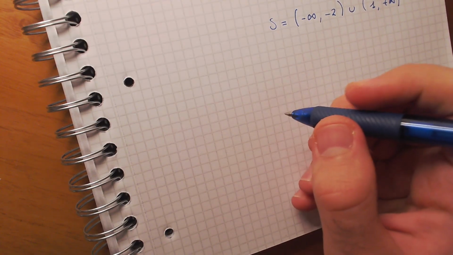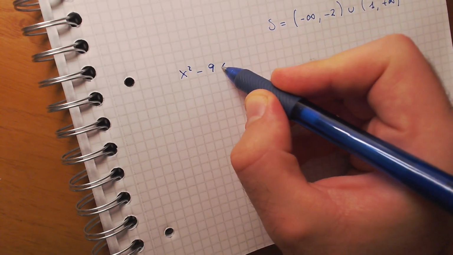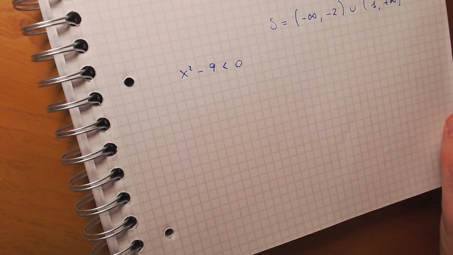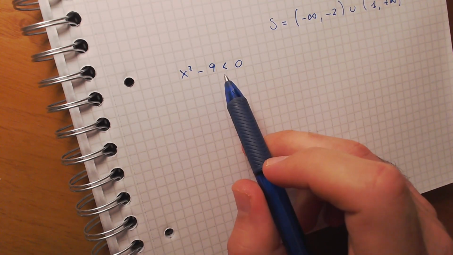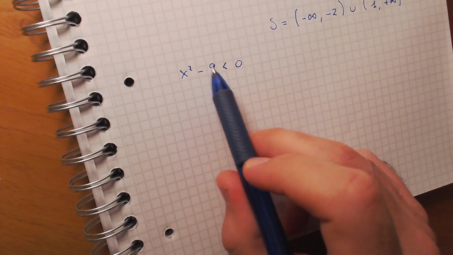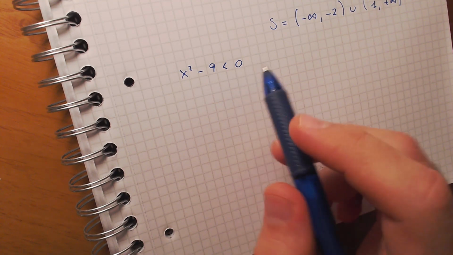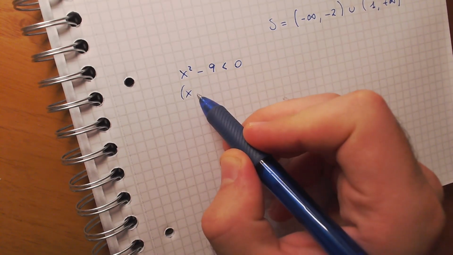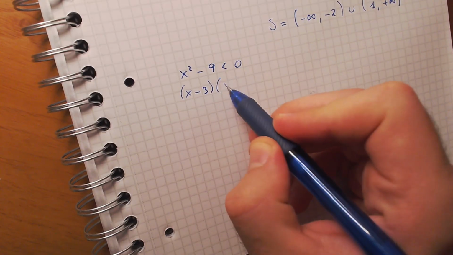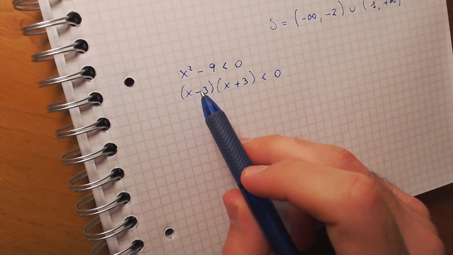As final exercise, we consider the following inequality: x squared minus 9 less than 0. In this last exercise we have a polynomial x squared minus 9, and we have to find the values of x such that this polynomial is negative. So again, we can consider the factorization of this polynomial as x minus 3 times x plus 3 less than 0. We have to study the sign of these two terms.